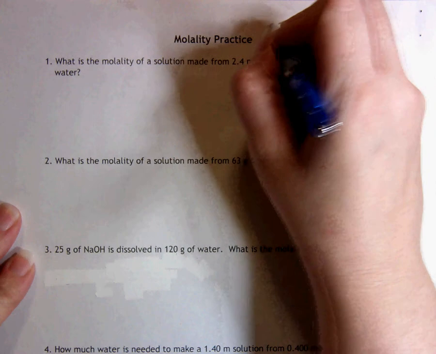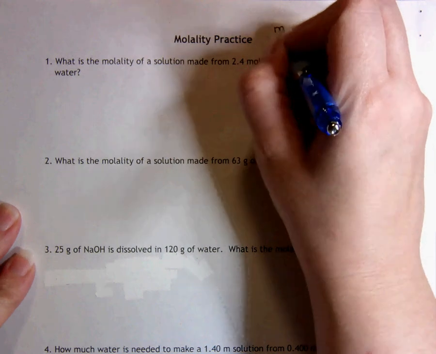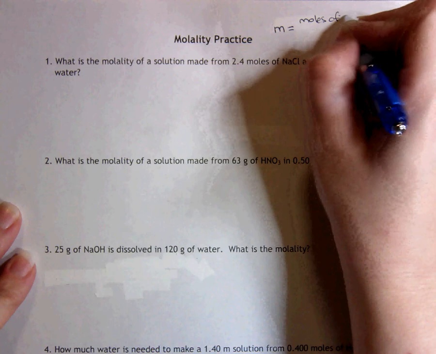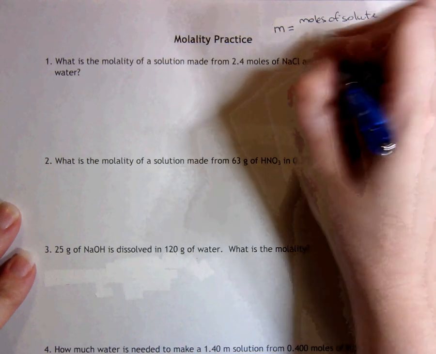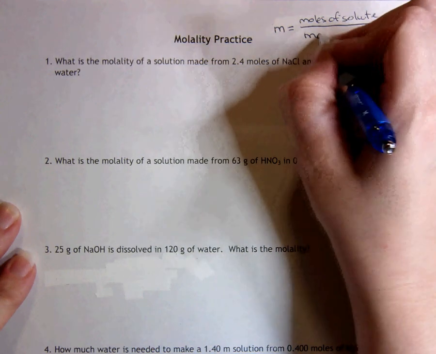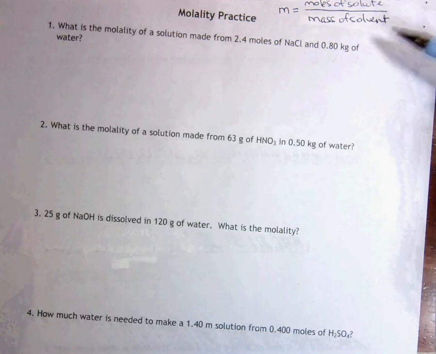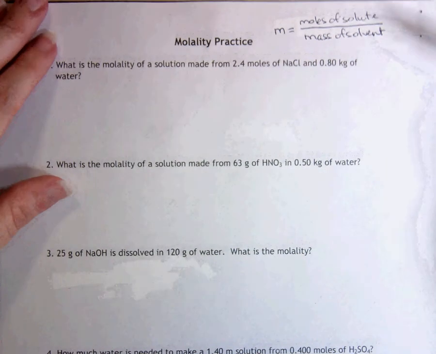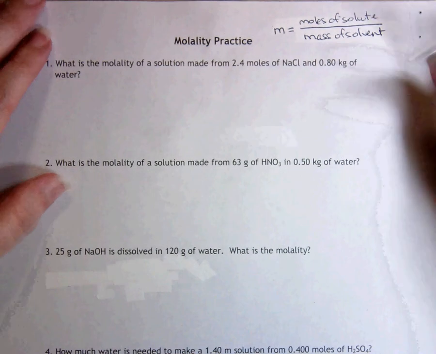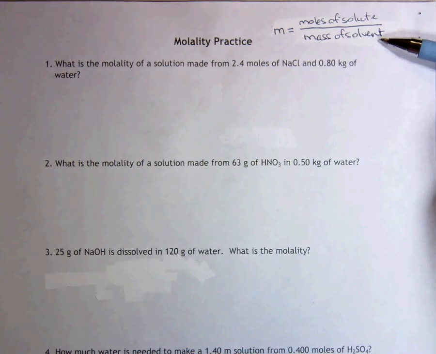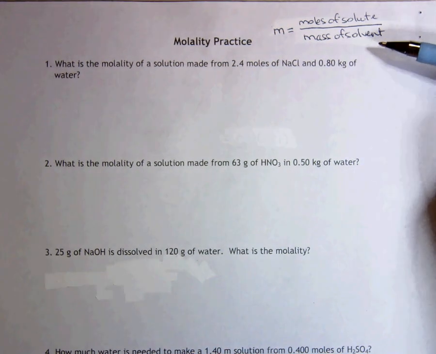So molality, which is abbreviated with a lowercase m, is going to be moles of solute over the mass of solvent. And we're going to do this in kilograms. We did our volume for molarity in liters, and for this we have to be very specific as well. We're going to use kilograms here for molality.